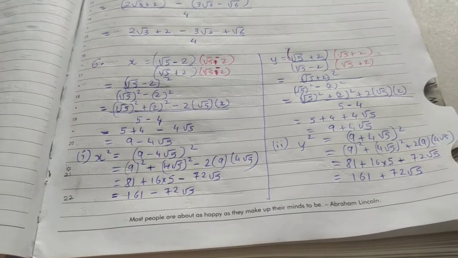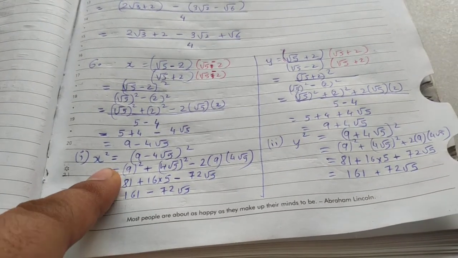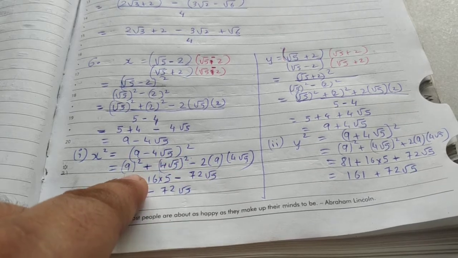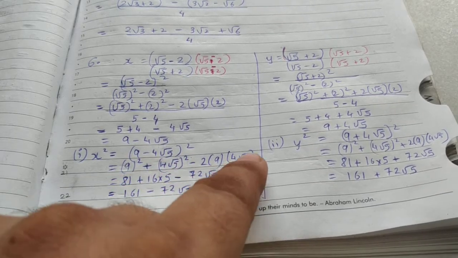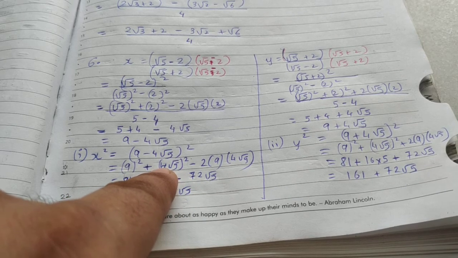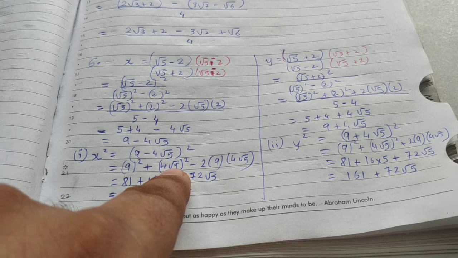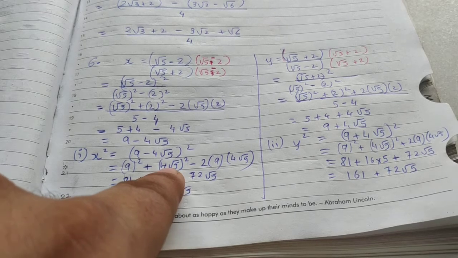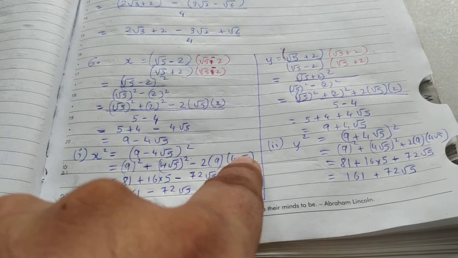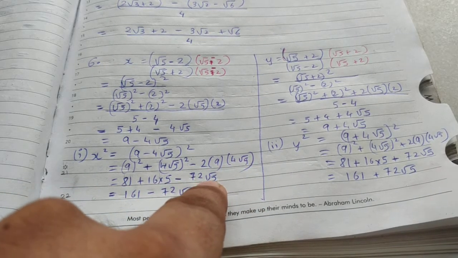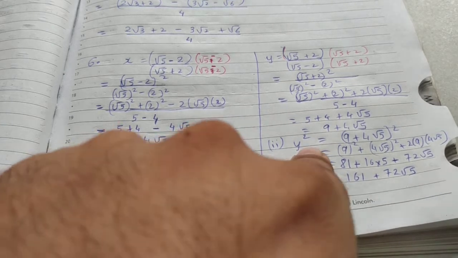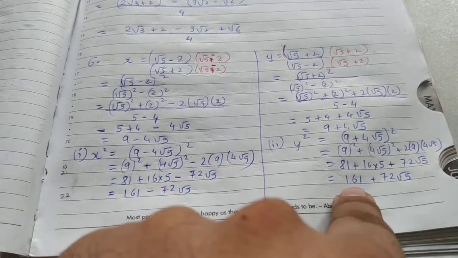So Roman number 1 is find x squared. So let's square this value. A minus b the whole squared is a squared plus b squared minus 2ab. This is 81. B squared, well that's 4 squared is 16 and root 5 squared is 5. So this will become 16 into 5, 80. Minus 2ab, just multiply them, we get 72 root 5. So the final answer for x squared is this, and similarly the final answer for y squared will be this.